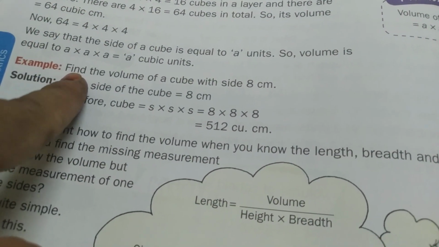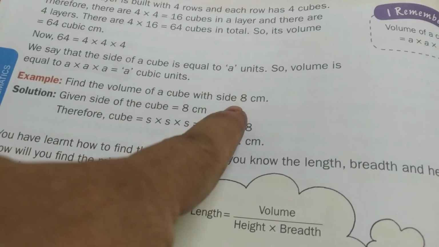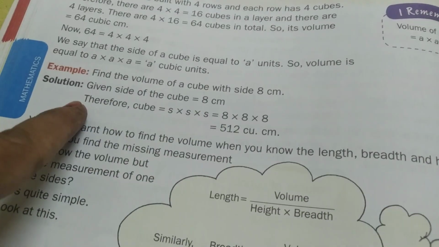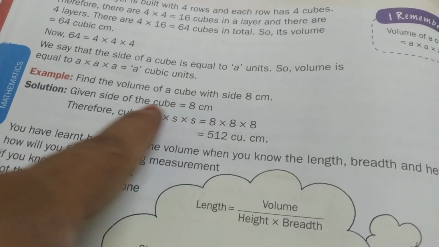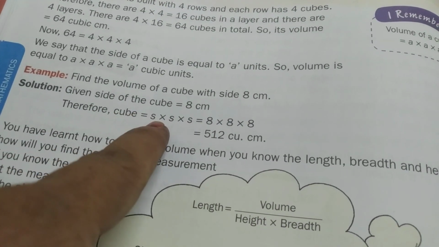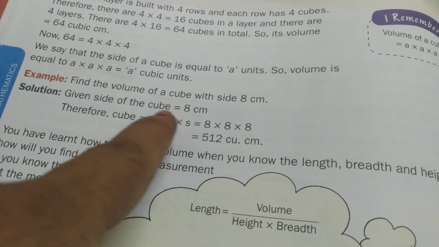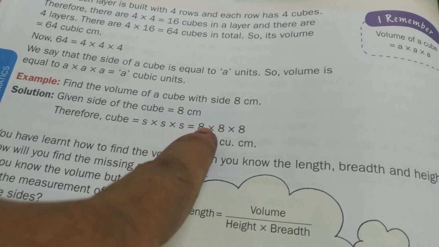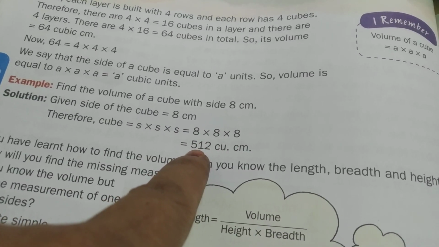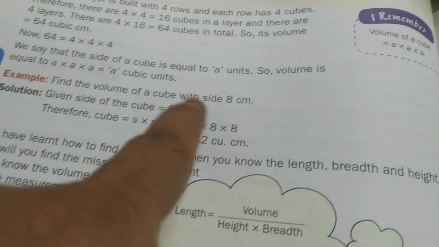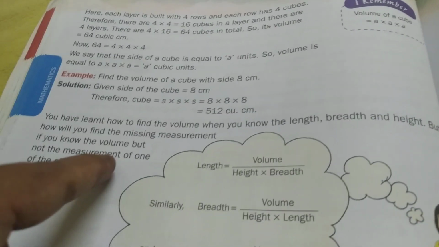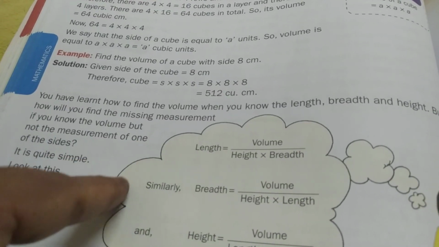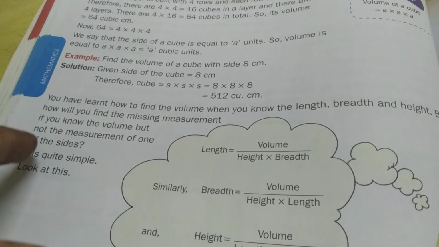Under this one example they have given, find the volume of cube with the side 8 centimeters. So you need to write first given side of the cube how much, 8 centimeters. Now apply the formula. Cube is equals to how, what is the formula? Side into side into side. 8 into 8 into 8 will get 8 cube, means 512 cubic centimeters. What they given units? Centimeters. In this way we need to find out the solution to the particular problem.